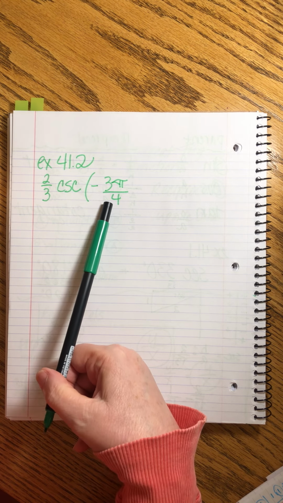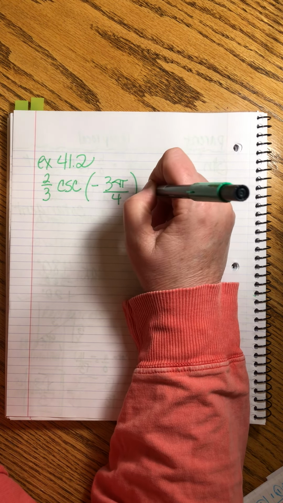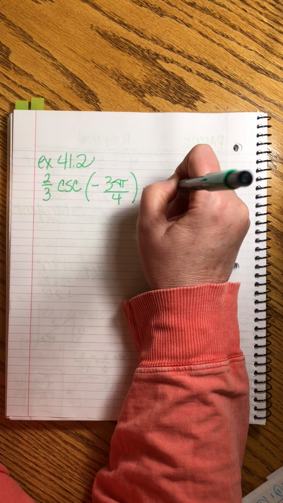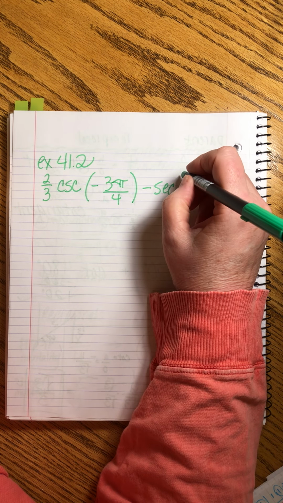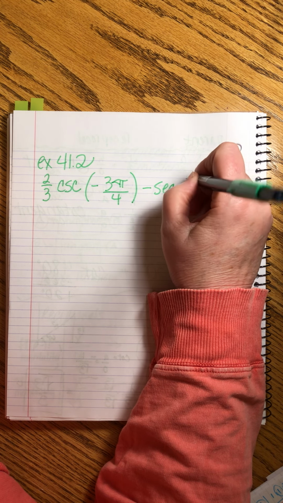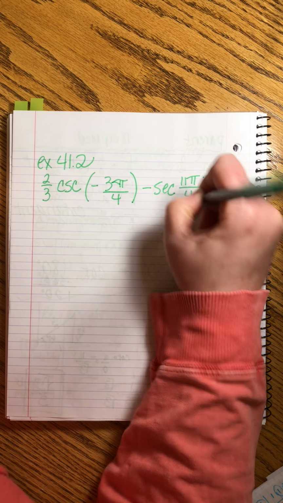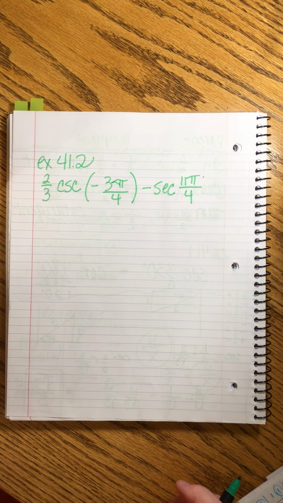John's going to trip us up by throwing in some radians, but we can deal with it. It's not a big deal, right? Minus the secant of 11 pi over 4. Okay, so, boy, we have a lot of information we need, don't we?